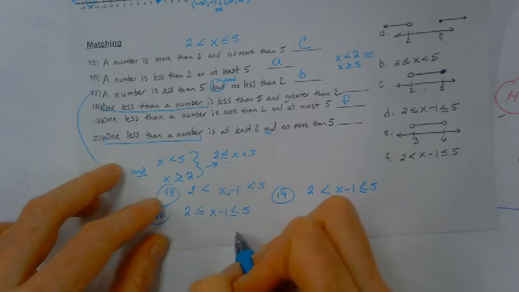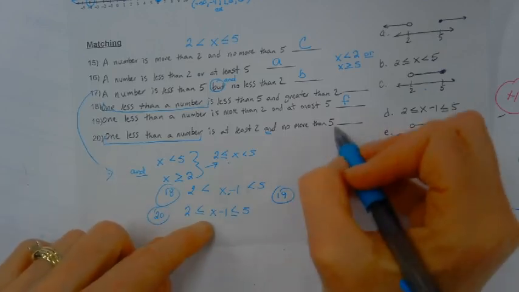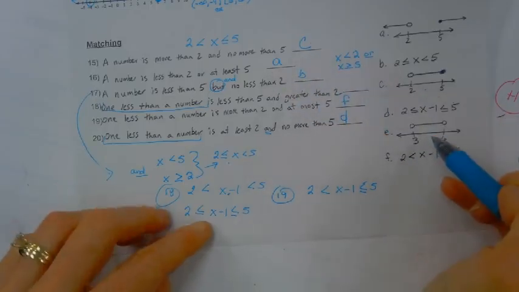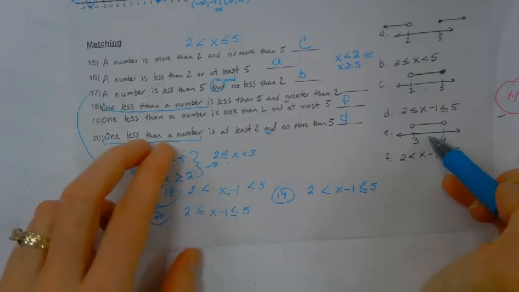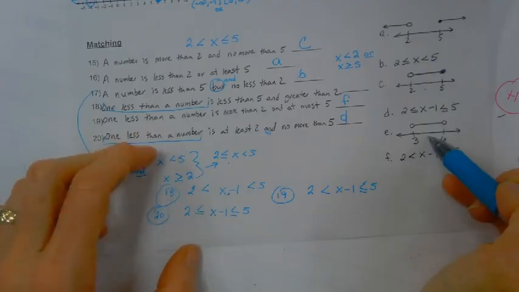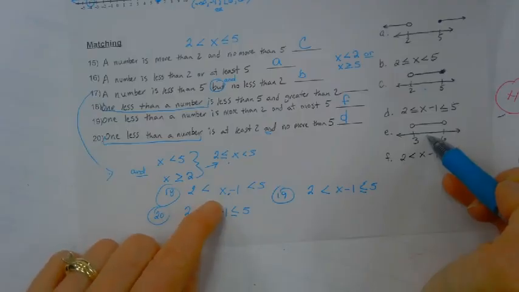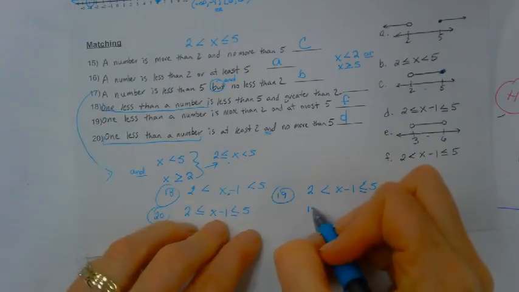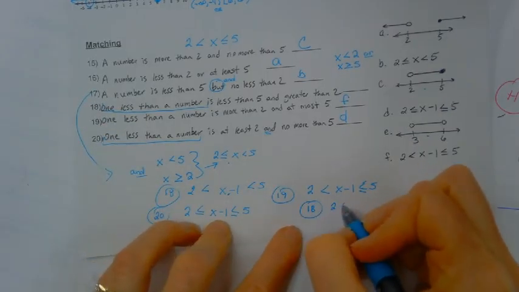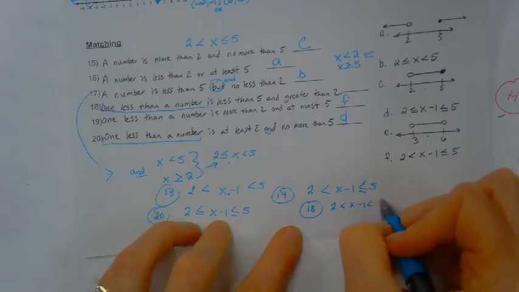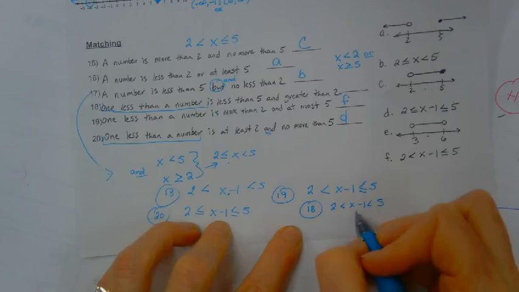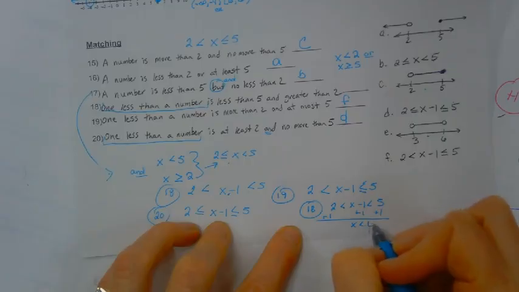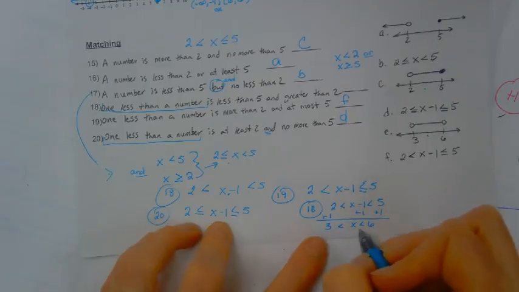So which one didn't we use? A, B, C, D. We didn't use E. 3 and 6. 1 less than a number. Oh, I know why 18 is different. That's tricky. Look at number 18. 2 is less than x minus 1 is less than 5. If I solve for x, I get x is less than 6 and greater than 3. Oh, so that matches E. It matches the graph of E. That was tricky.